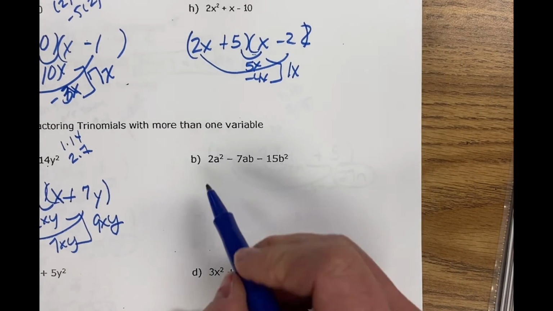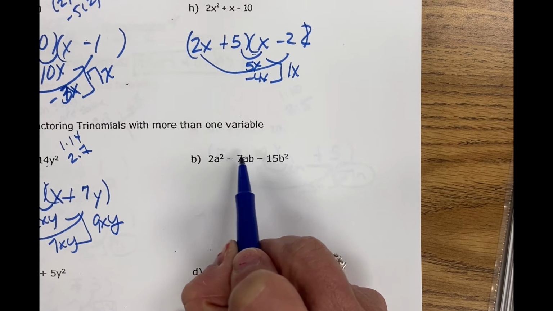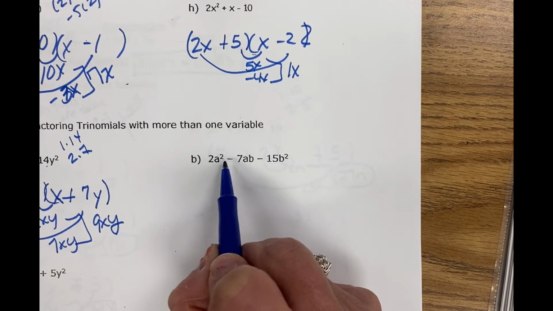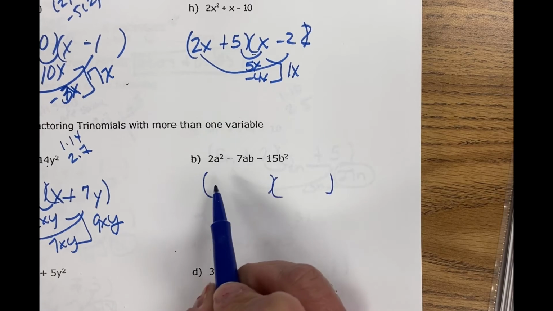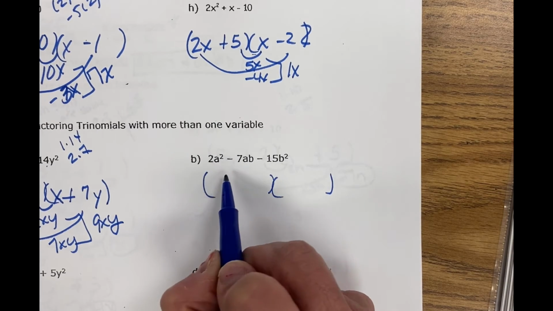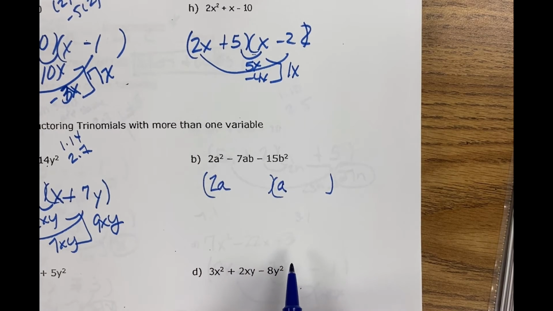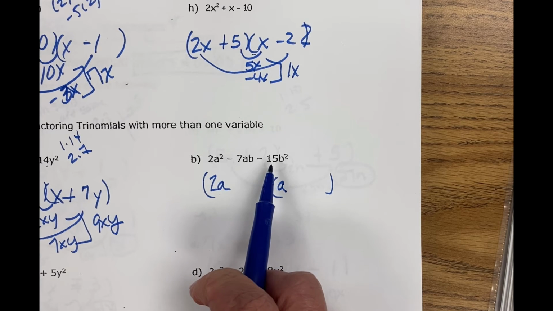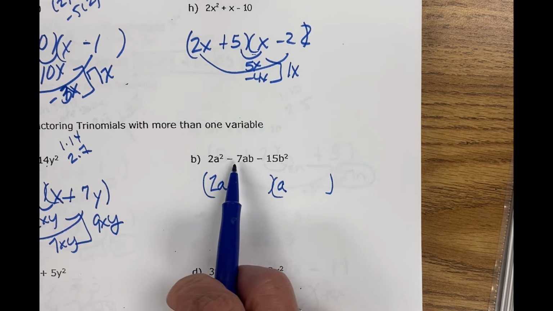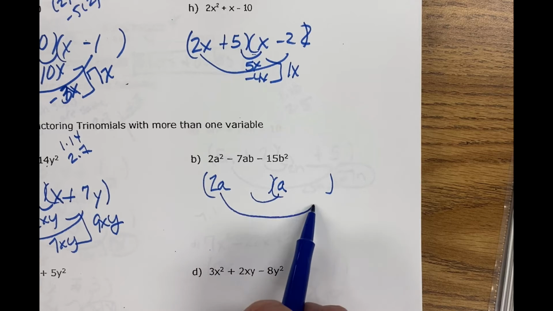Letter B. This tells you that your signs are going to be different, and this just tells you that basically you have to be careful and check your signs. So two numbers you multiply together that will give you 2a squared, so you know one's going to be 2a and the other is going to be a. And then we're looking for factors of 15 that will add up to -7 when we find our inners and our outers.